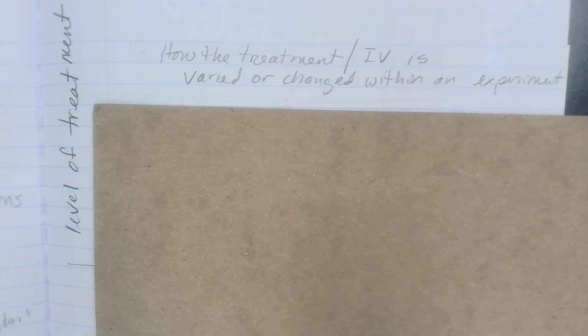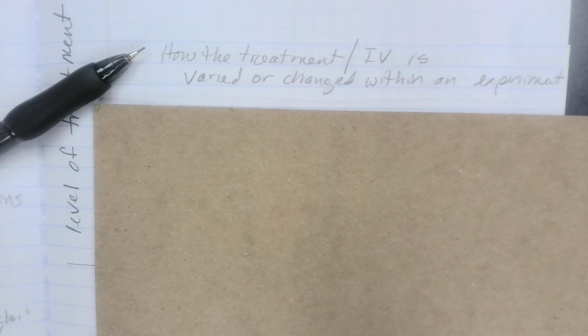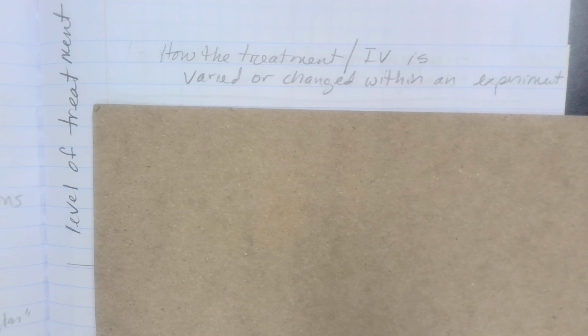A few other important terms related to scientific method that you probably haven't heard of at this point. The first one would be level of treatment. The level of treatment is how the treatment or independent variable is varied or changed within the experiment.